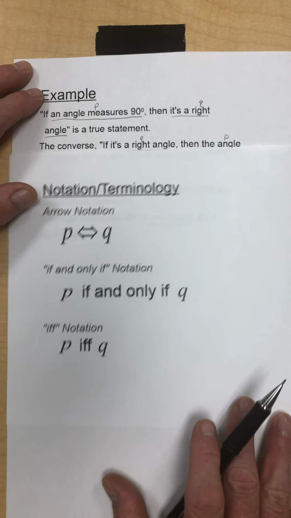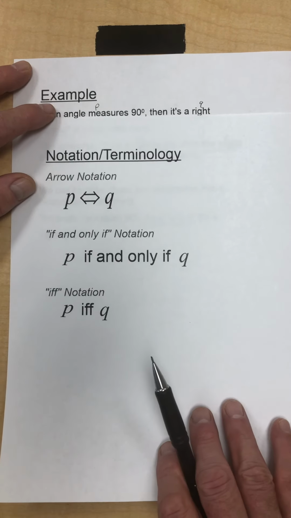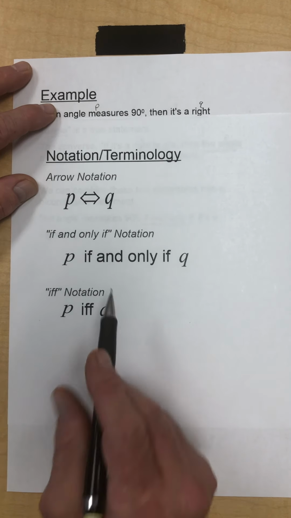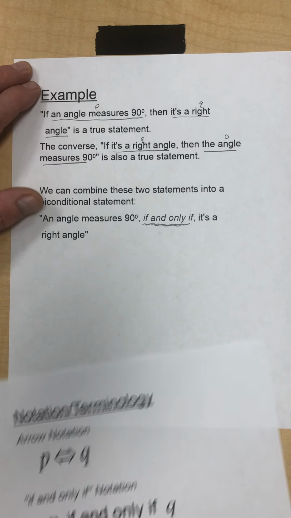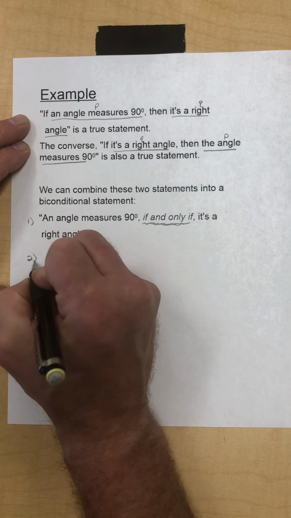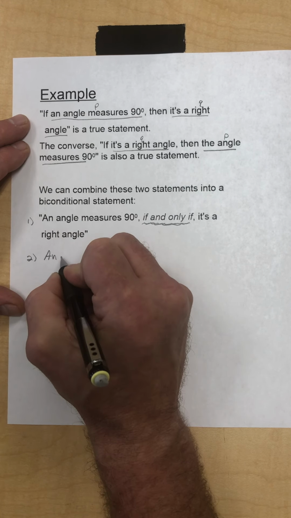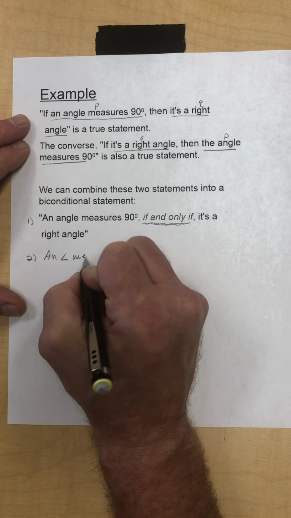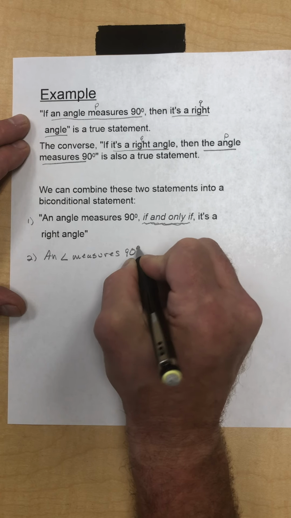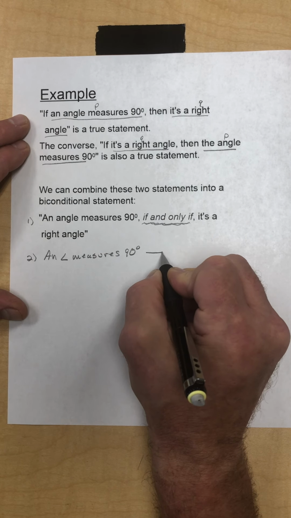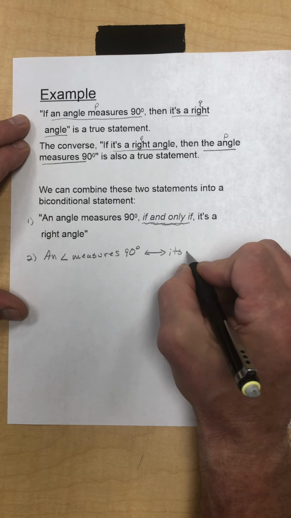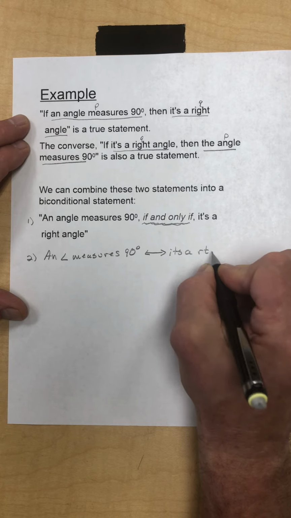And then sometimes we abbreviate the if and only if into this IFF, which I used to see all the time in my college classes. The professors would use that. So I could rewrite this two other ways. I could say an angle measures 90 degrees if and only if, so I would have the double arrow, it's a right angle.